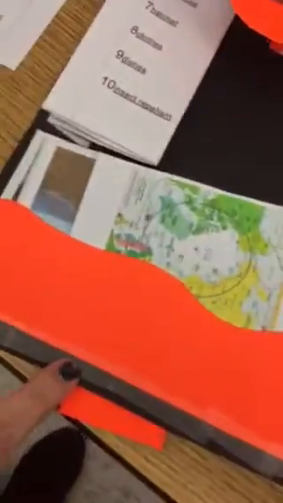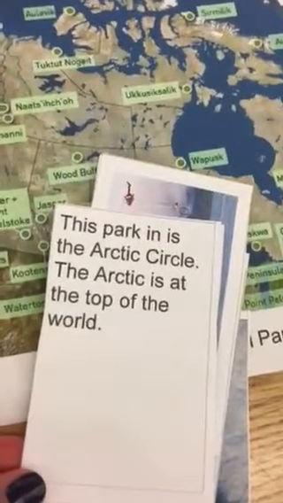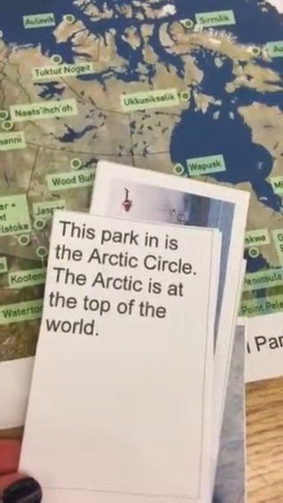Your backpack is going to open up, and inside the backpack on the lowest flap you're going to have a series of cards. So we open up the flap and you can see that I've created cards. Each card has a picture on one side of something that you find or is interesting about your park, and then you're going to write 1 or 2 sentences to describe what the picture is all about.